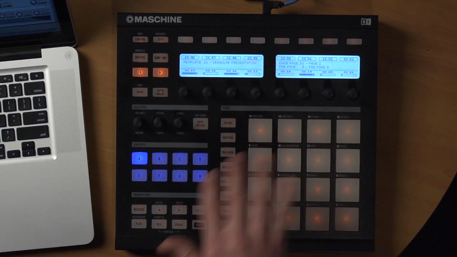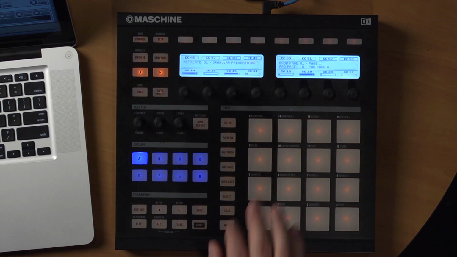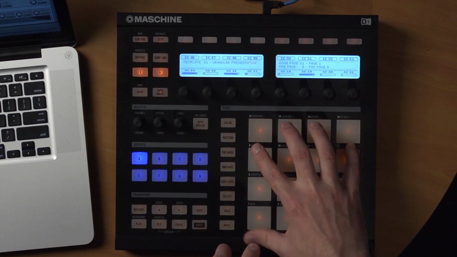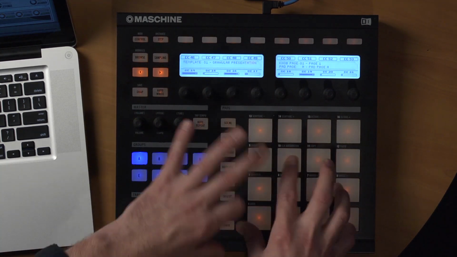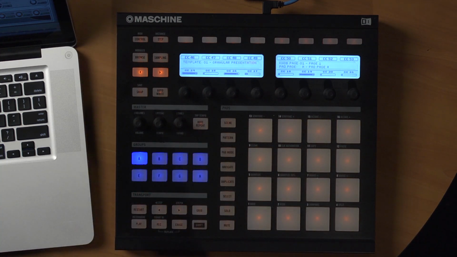Each one of the pads on the Maschine controller can send a CC based on how hard you're pushing on the pad. And I think this is a lot of fun for these granular textures because I could even set up 16 separate effects or effect parameters, and just how I push on the different pads would control those parameters. So let's try to set this up.